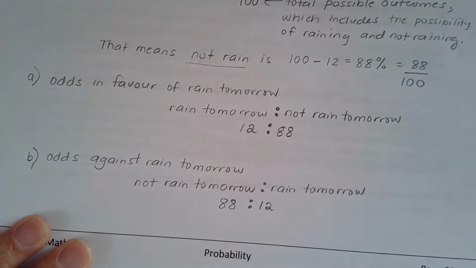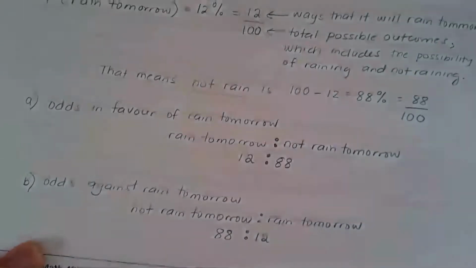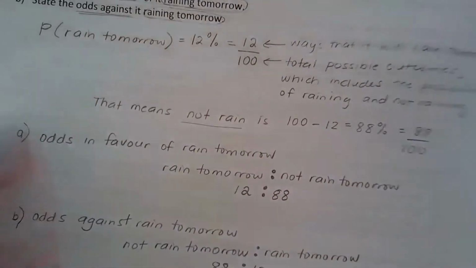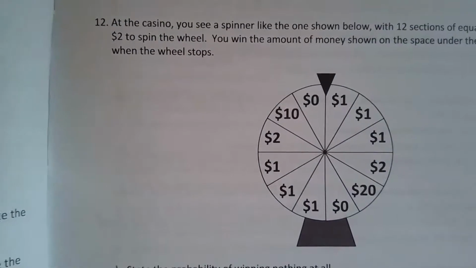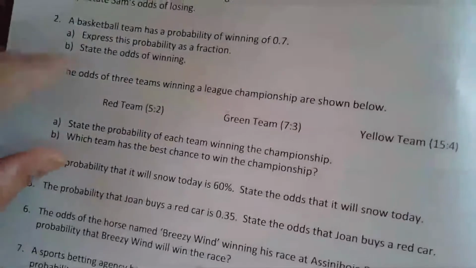I think we finished everything. So what we're going to do is we're going to work on the rest of these questions. Okay. So we can do the assignment number 5. Assignment number 5, there's quite a bit of questions in here.